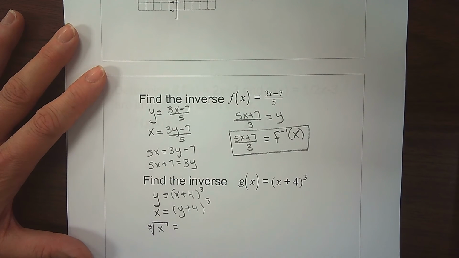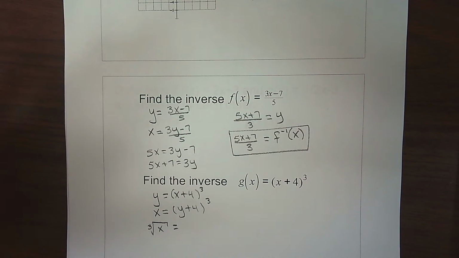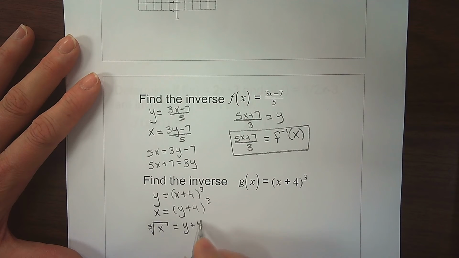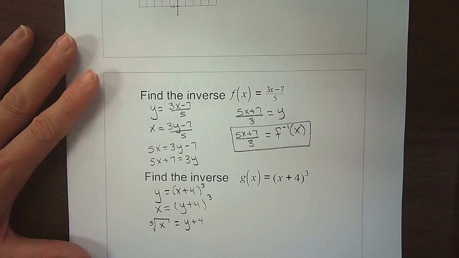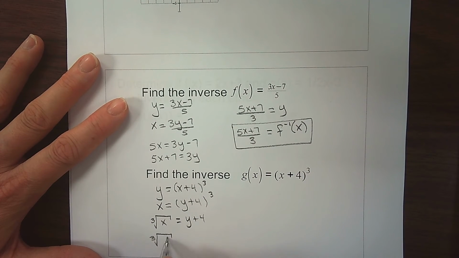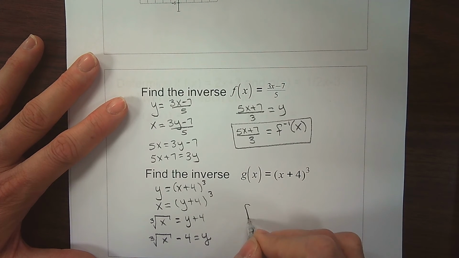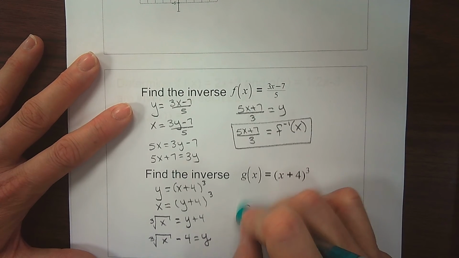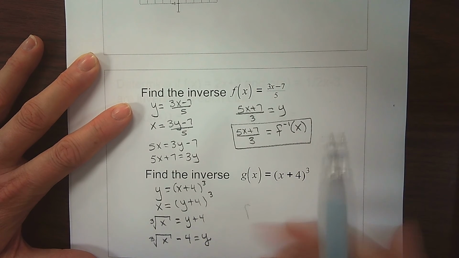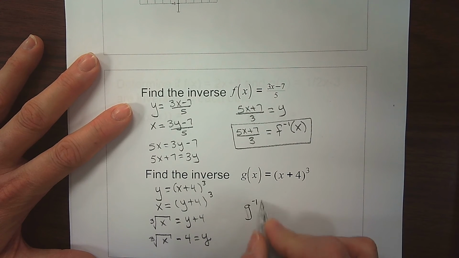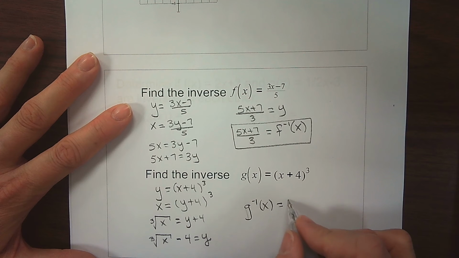So I've got the cube root of x equals, on this side if I do the cube root of something cubed, again since they undo one another, I would just have the quantity y plus 4. And in the last step, I'm going to subtract 4 from each side. Now I don't really like to put the f inverse on the right hand side. I'm going to switch it and put it on the left. Oh, and I really shouldn't use an f. This function is defined as g. So let me use g inverse of x equals the cube root of x minus 4.